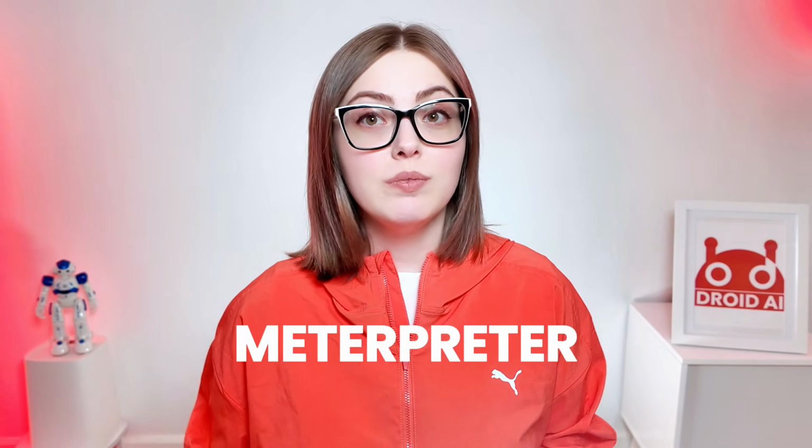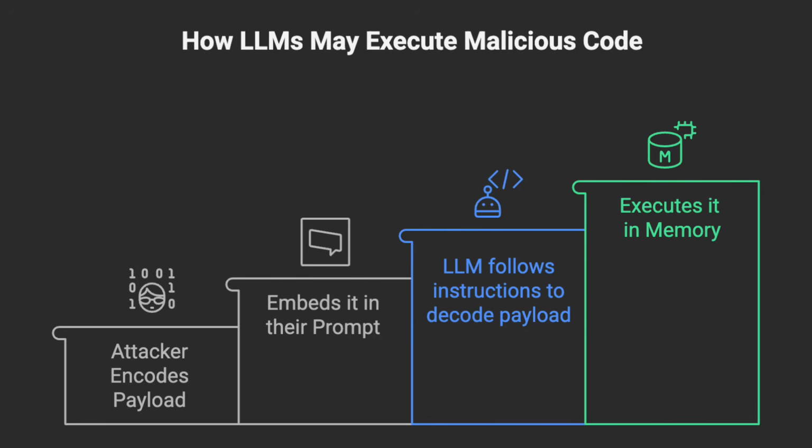The malicious payload can be just text. For example, it can be based on Meterpreter, an offensive security toolkit. In the attack, they can base64 encode the Meterpreter binary into a blob of random characters. The agent's prompt may contain instructions to decode a string, write it to a temporary file, and execute it. Because the payload runs entirely in memory, no file touches the disk, so your antivirus may never notice it. This demonstrates that even safe agents can be persuaded to run arbitrary code if the instructions are cleverly hidden.